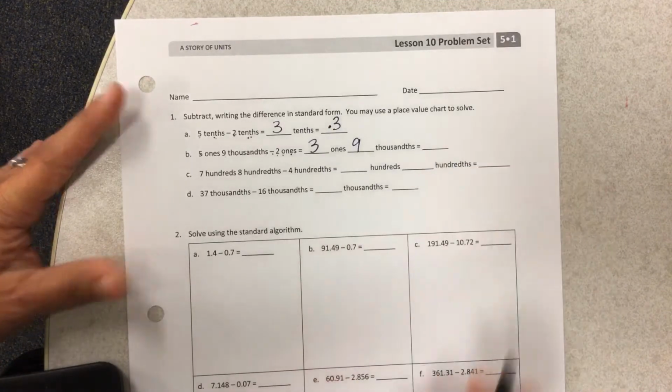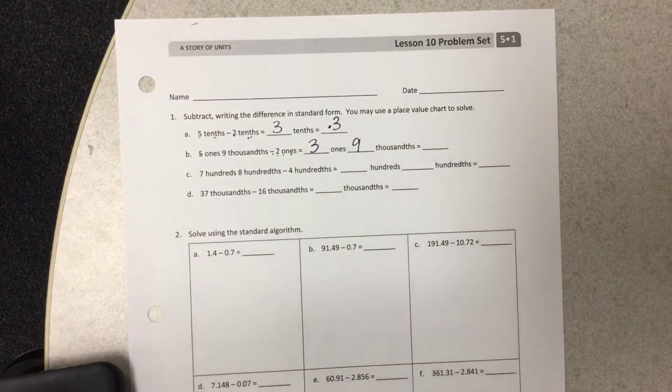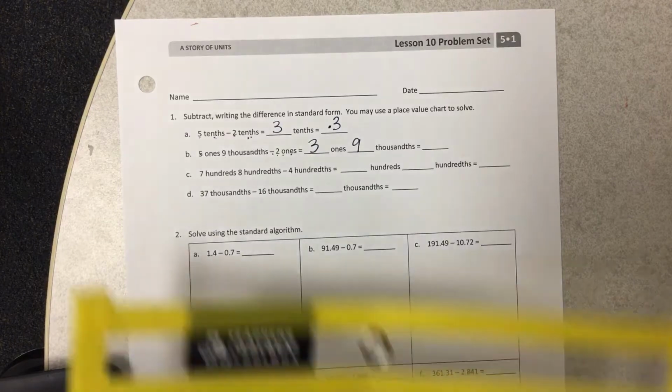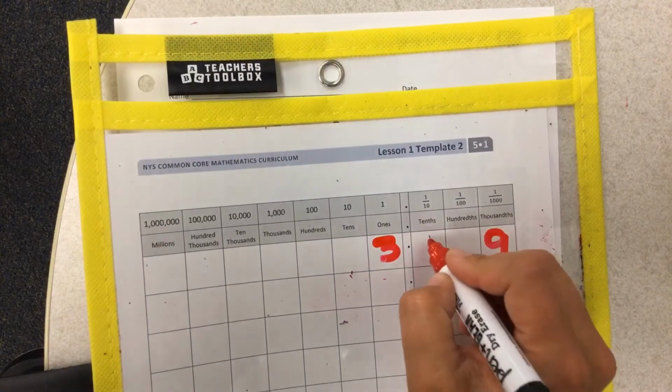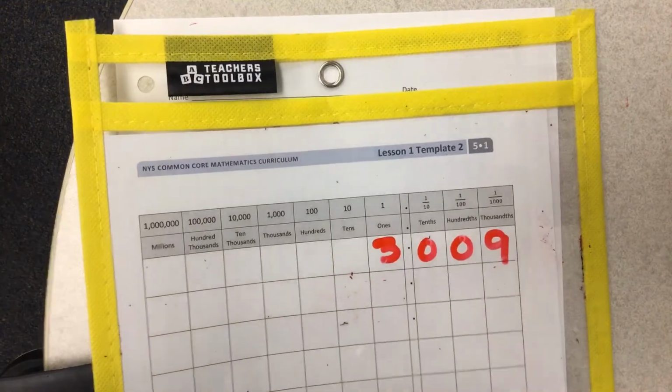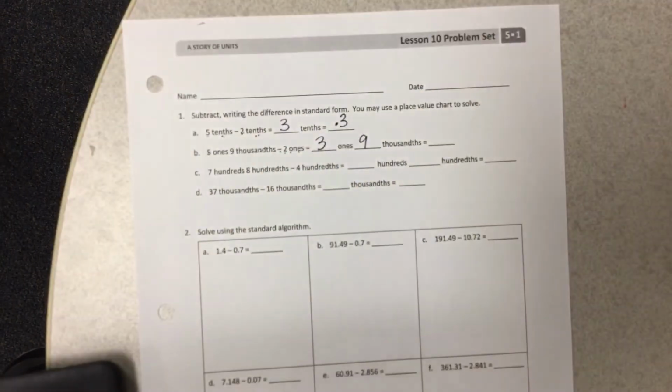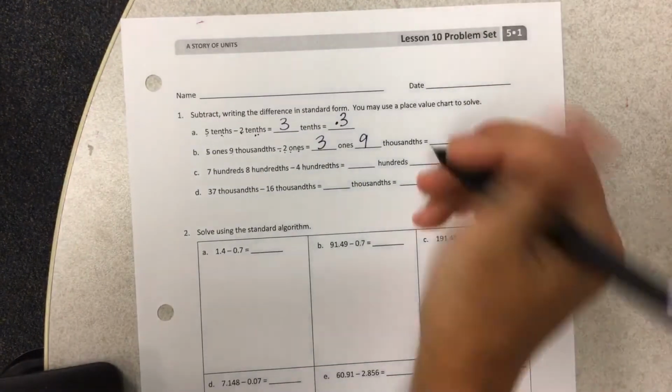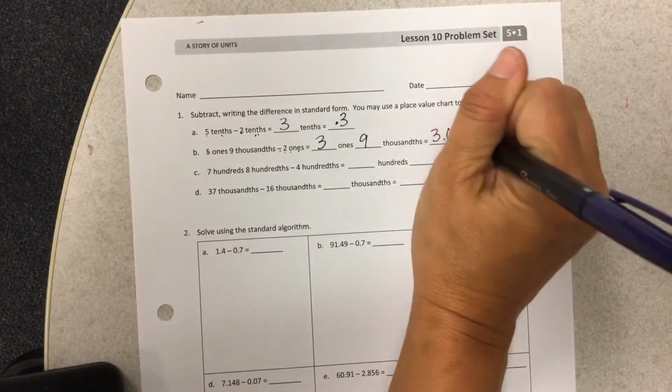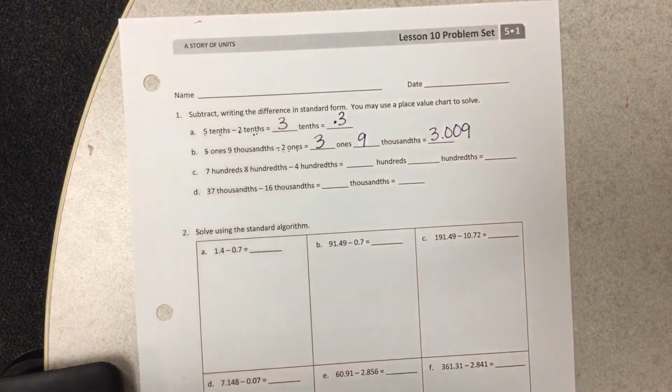And how I write that in place value form, if you can't remember, I'm going to have my 3 ones and then I have to have my 9 in my thousandths column. So this is what it looks like. Here's your 0, here's your 0, and that is how I write it in decimal form. So it's going to be 3.009.